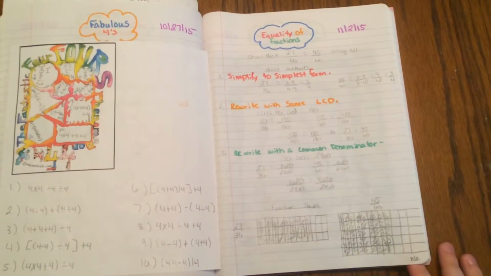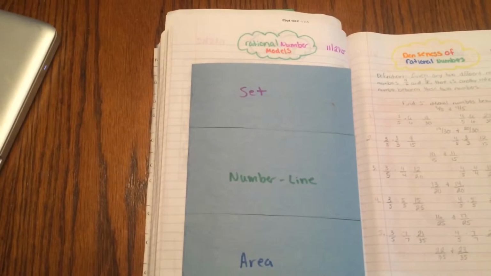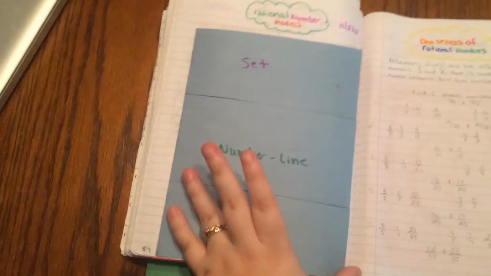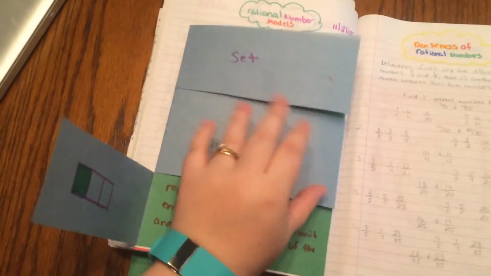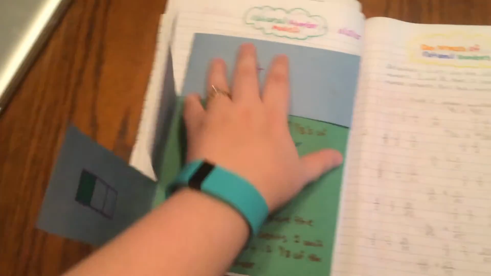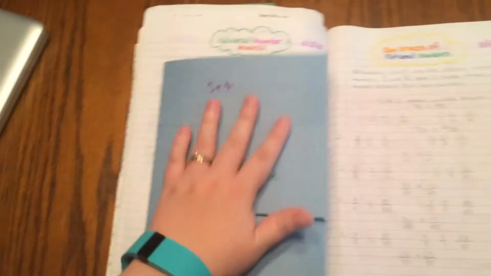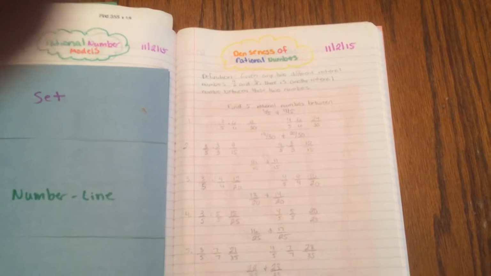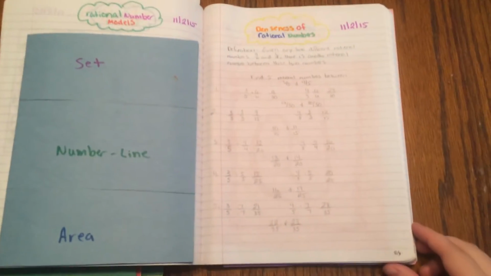Equality of fractions on page 86. Page 87, rational number models. Denseness of rational numbers, page 88.